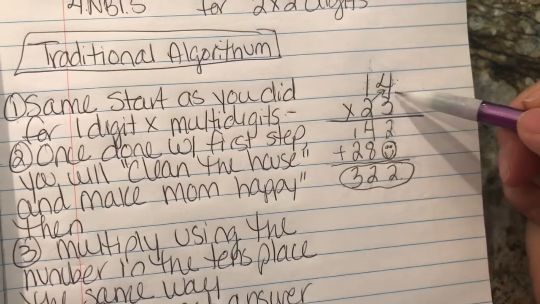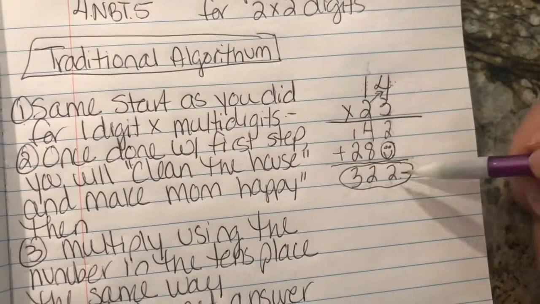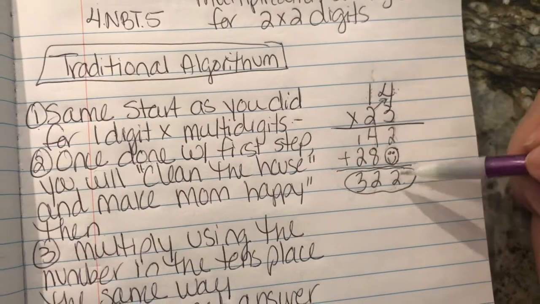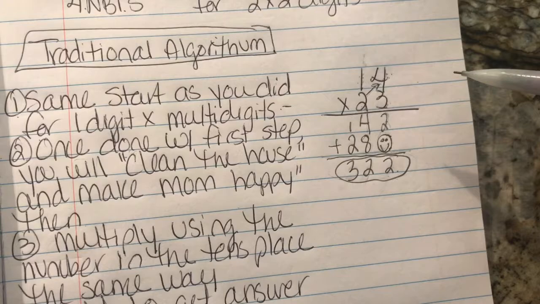And I look up and I make sure: 14 groups of 23. Yeah, that sounds like an appropriate answer. You could also round these and multiply too, just to make sure it's not totally outlandish.